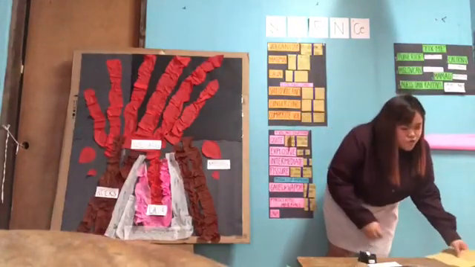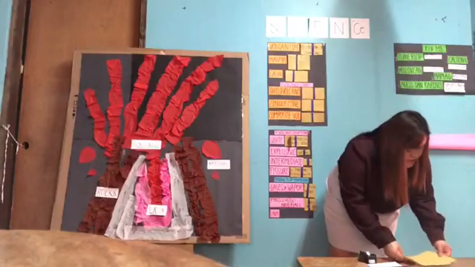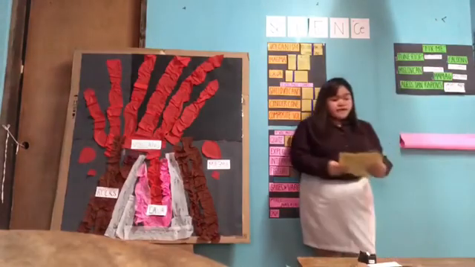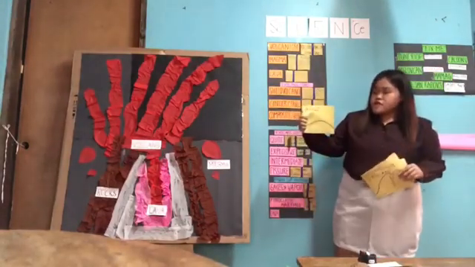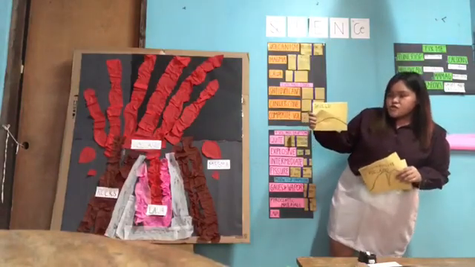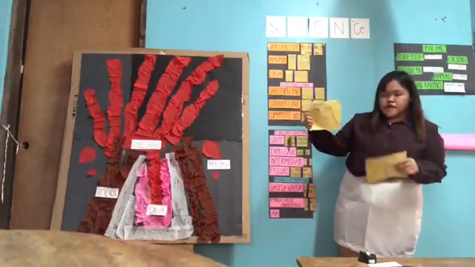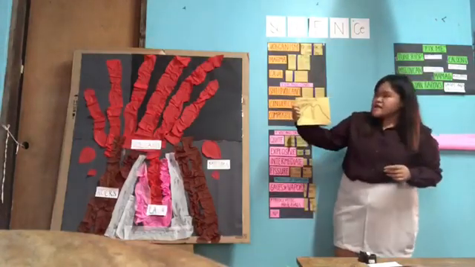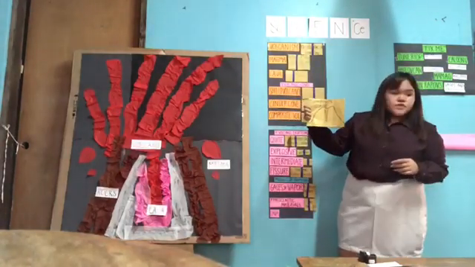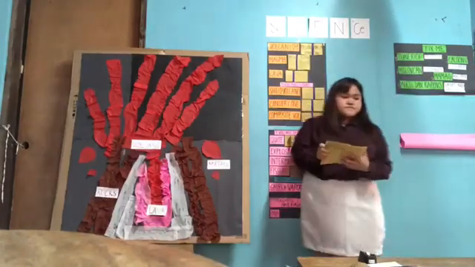So group 1, present your activity. Very good. This is the shield cone volcano. And this is the cinder cone volcano. And last, this is the composite cone volcano.